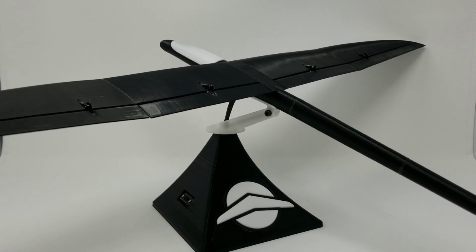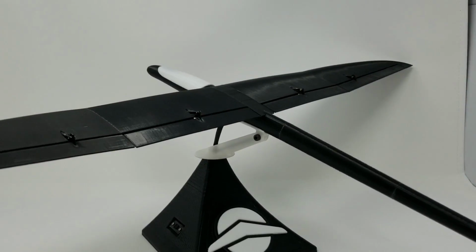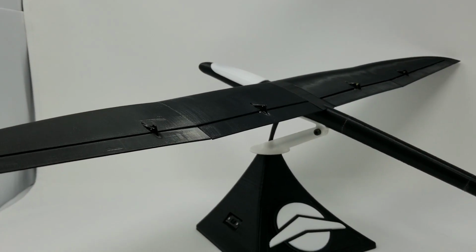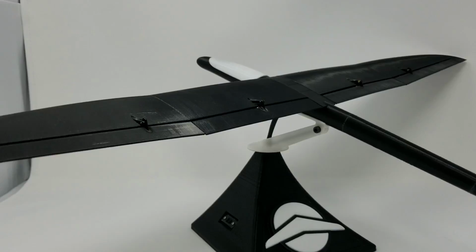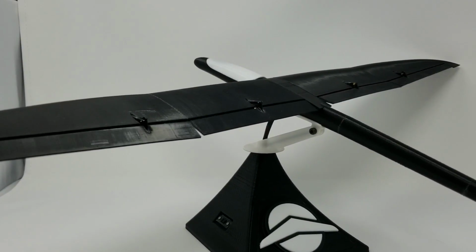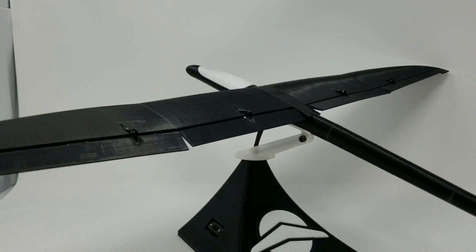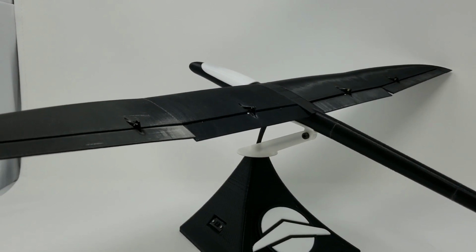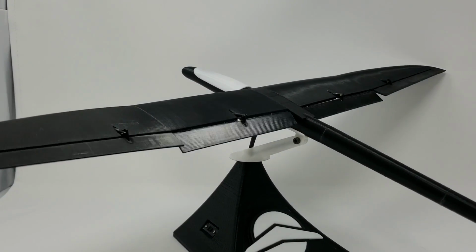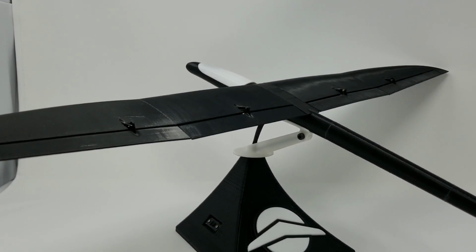Okay, let's see how the mixes we made actually appear on the model. So the first mix we made was the ailerons to flaps. And as you can see, we have the flaps following the ailerons nicely. In all the flight modes.